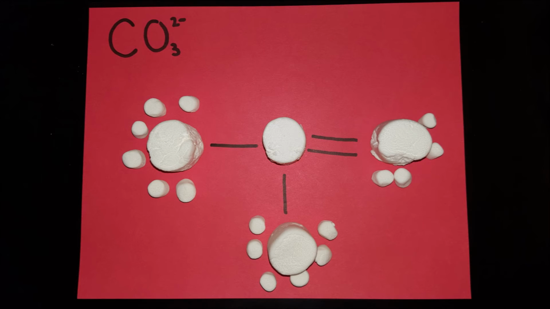Carbon is your central atom with oxygen bonded to carbon's sides. Add lines between the oxygen atoms and the carbon atom to represent single bonds. Place 6 electrons around each oxygen atom. There should be 2 per side except the side that has the line connecting from the oxygen atom to the carbon atom. Check to see if all your atoms meet the octet rule.